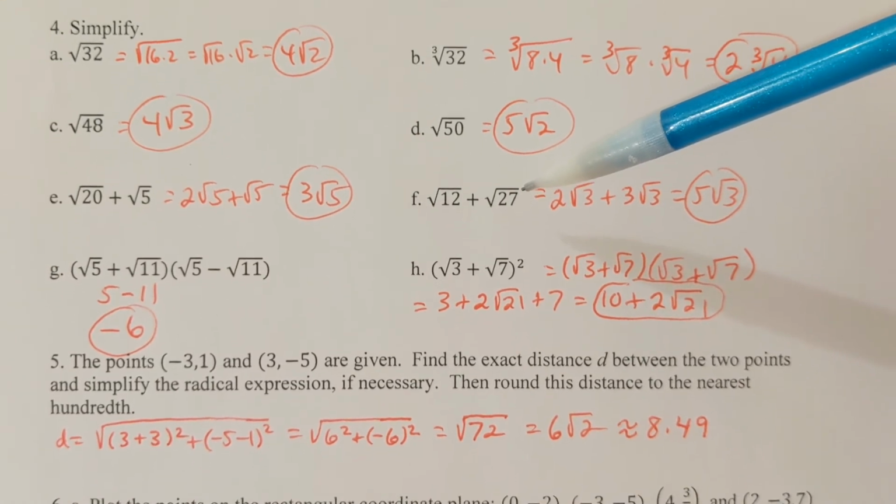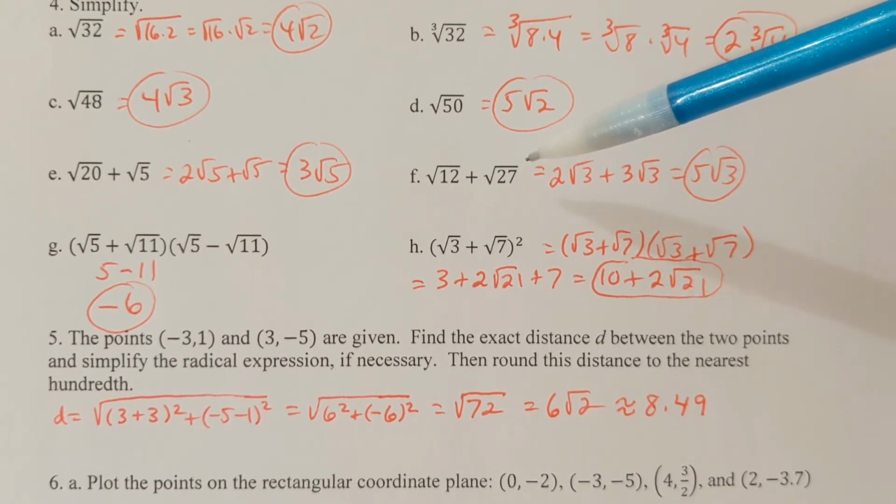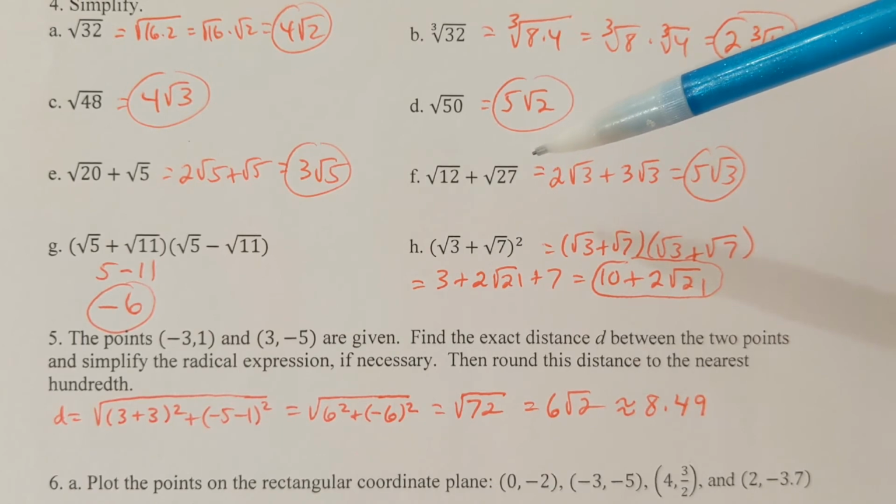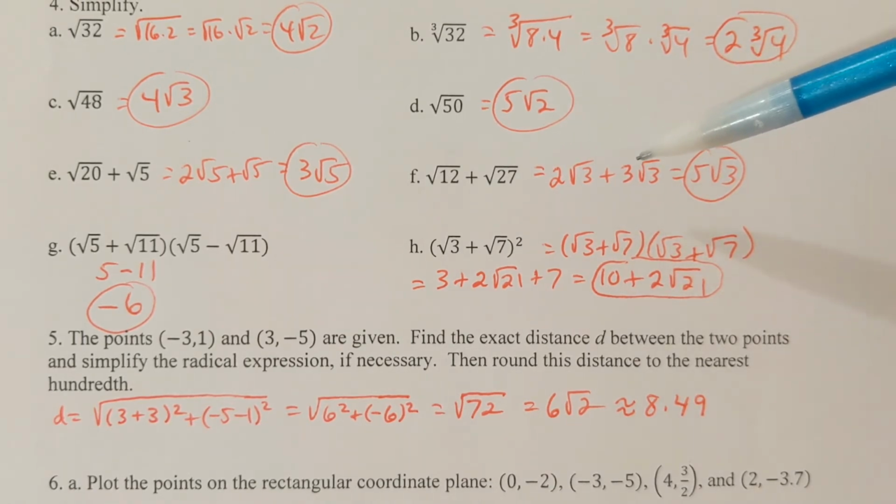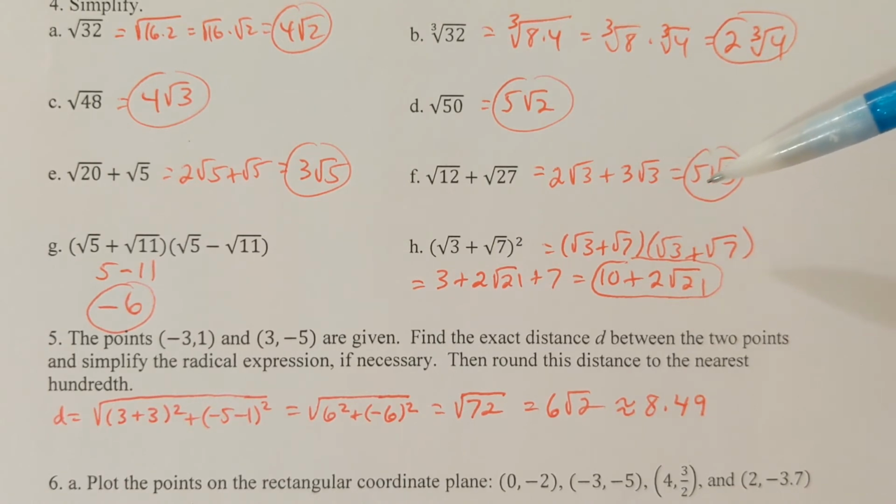The square root of 12 plus the square root of 27. Square root of 12 is 2 root 3 plus square root of 27, that's 3 root 3. So 5 root 3 is the answer.